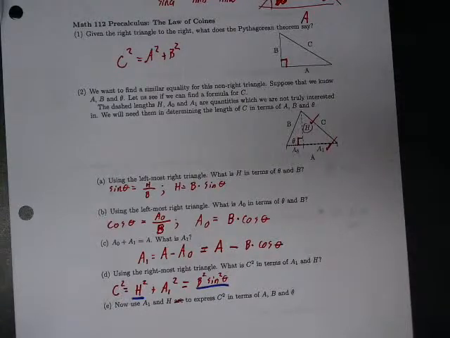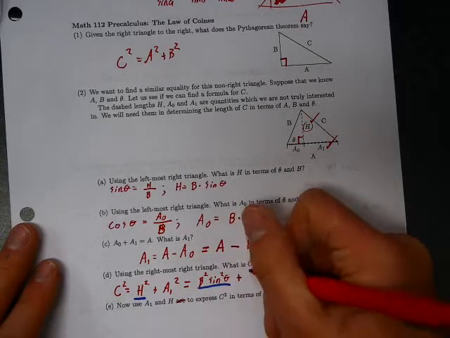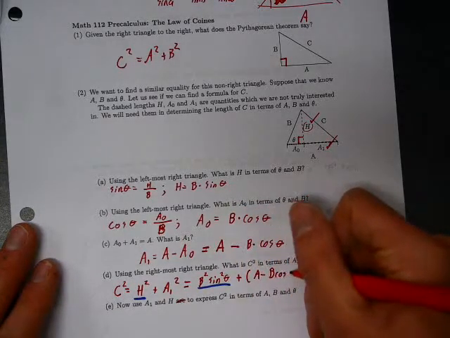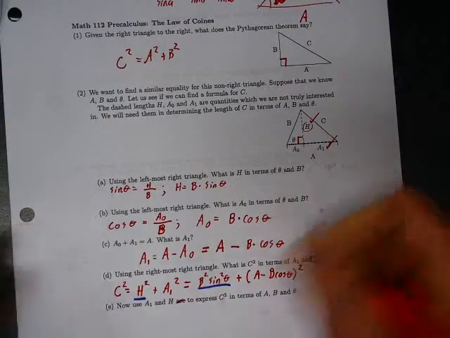Do I have a formula for a1? Sure, it's the thing that's right above. Plus a minus b cosine theta, quantity squared.